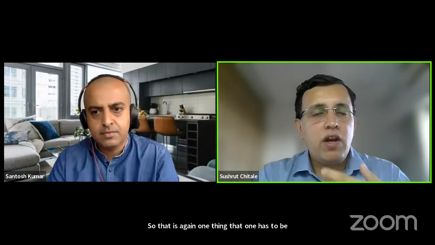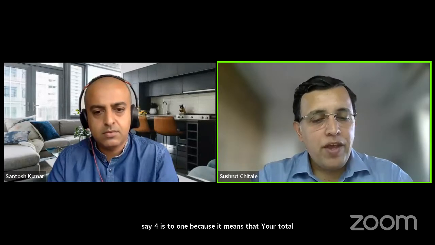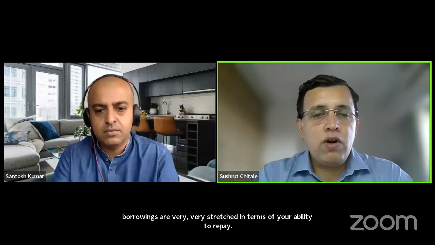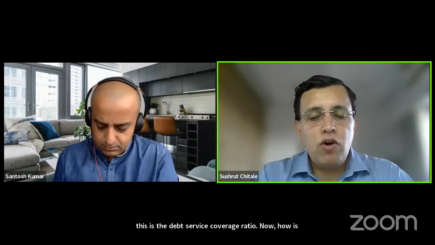You cannot have a debt equity ratio of, say, 4 is to 1, because it means that your total borrowings are very, very stretched in terms of your ability to repay. Third, what is also very important, which also goes through this, is the debt service coverage ratio. Now, how is the debt service coverage ratio calculated?